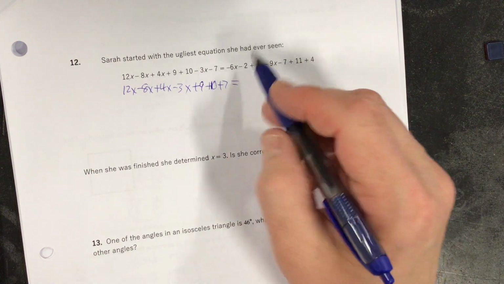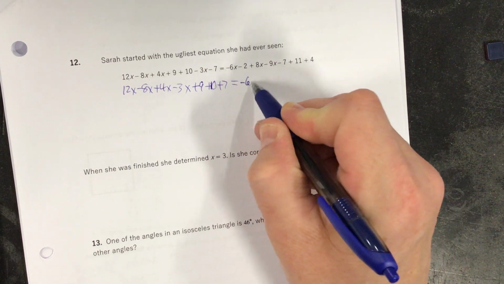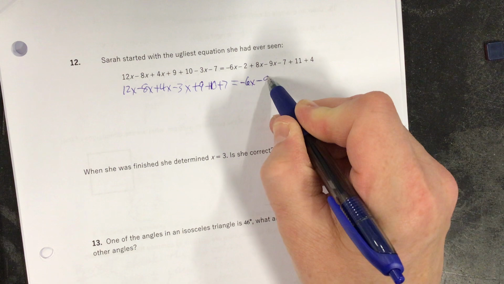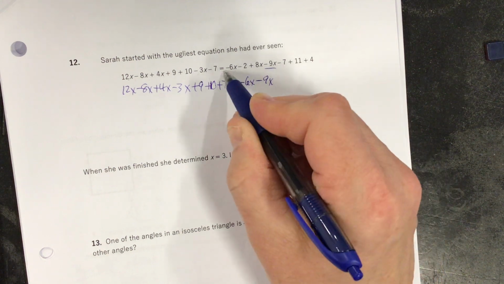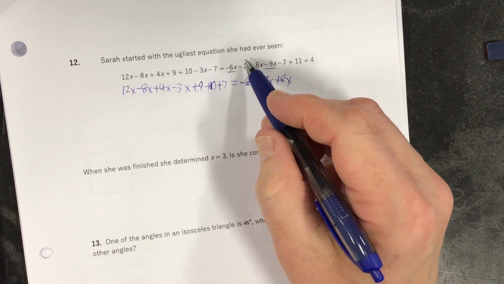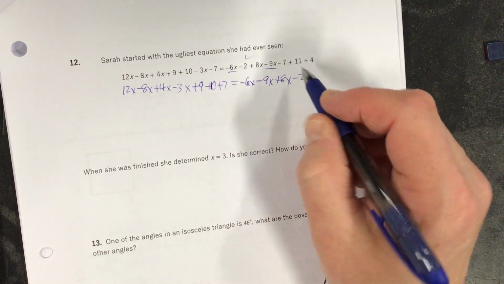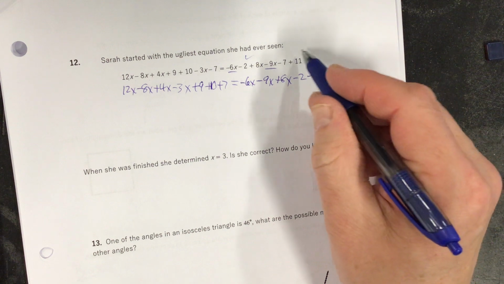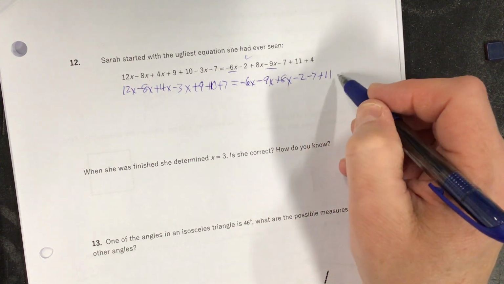I'll do the same thing on this side. Let's collect the x terms. I have negative 6x minus 9x, and I have a plus 8x. Then I'm going to collect the whole numbers. Subtract 2, subtract 7, add 11, and add 4.